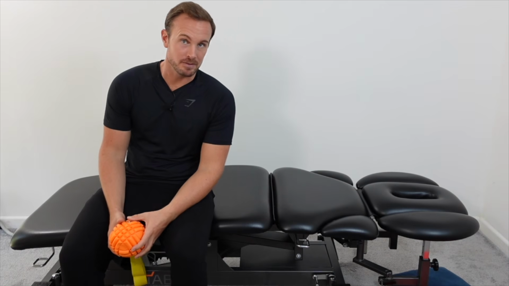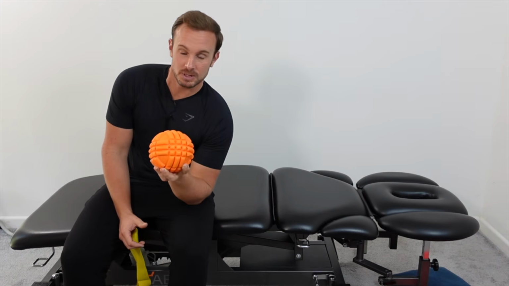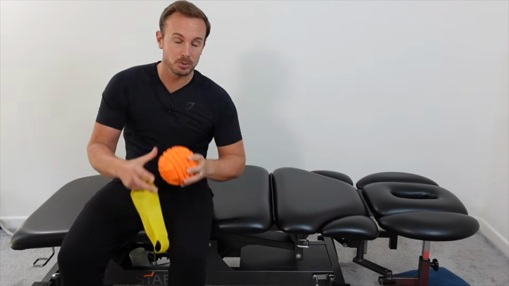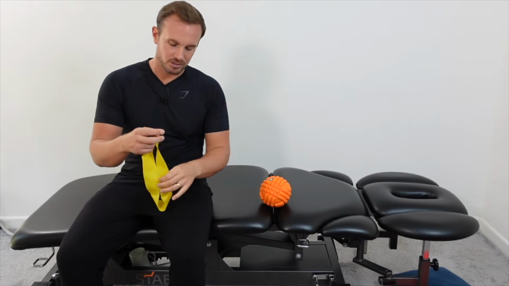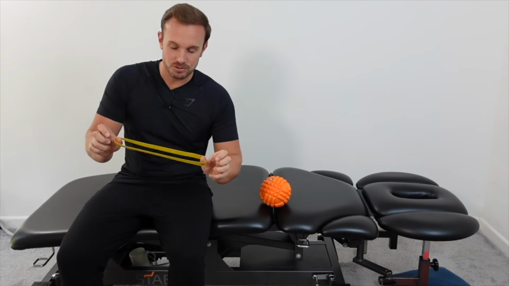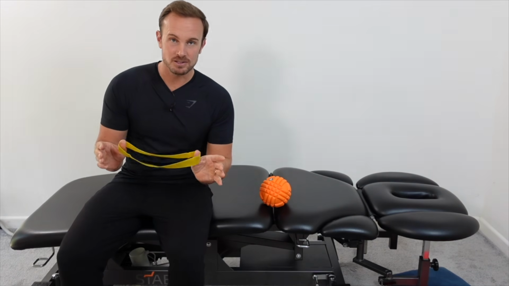If you have some equipment available, I'd recommend something to squeeze between your knees, which could just be a cushion, a foam roller or a ball. I've got here a foam ball from Trigger Point, and I've also got an exercise band here. Fairly low strength. You can choose ones with different resistance levels, but have a look at what we're going to do with it first, and then you can determine what's best.